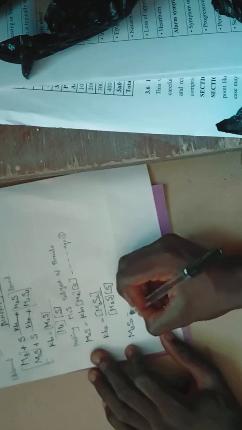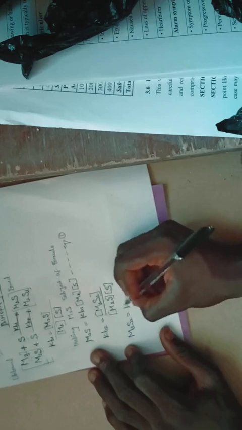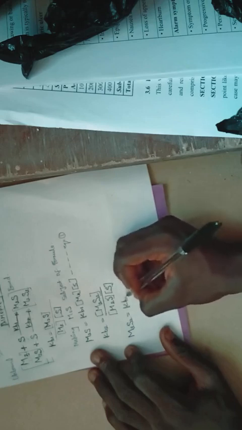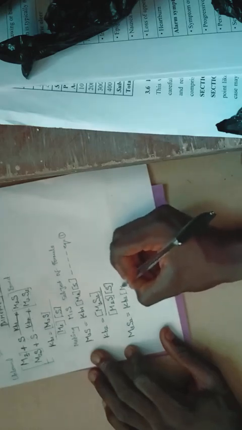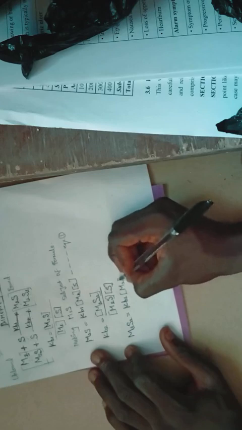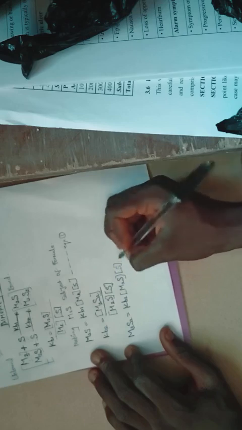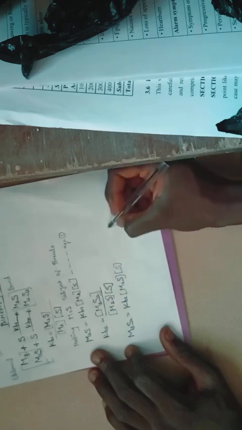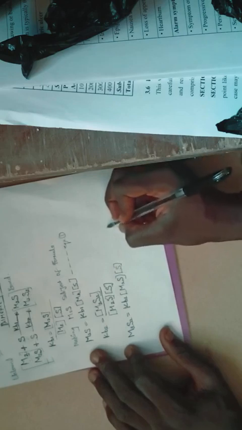M2S2 is equal to Kb2, in bracket M2S, and then S. Now you'll be tempted to say this one should be equation 2, but please, there's something we can substitute.